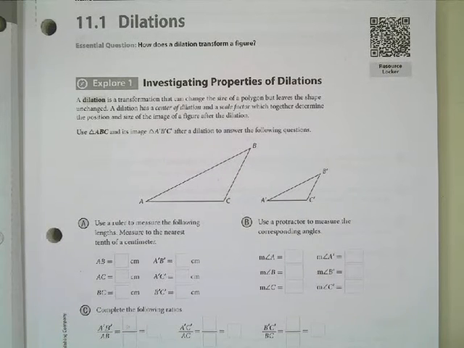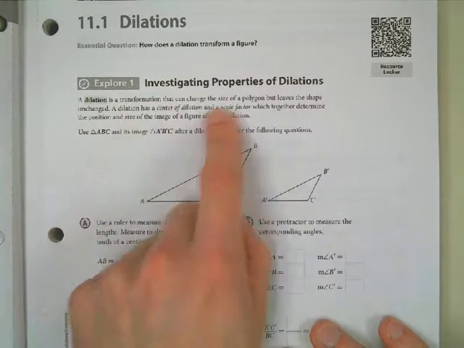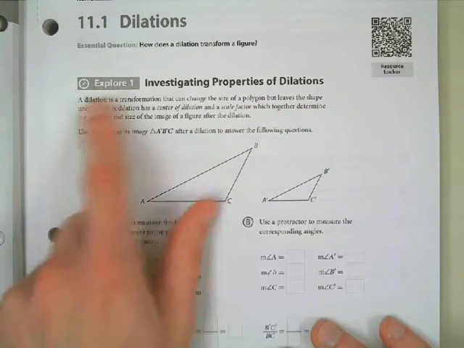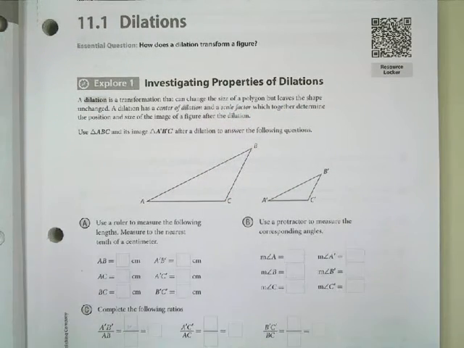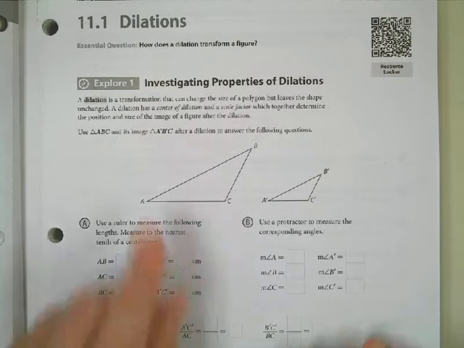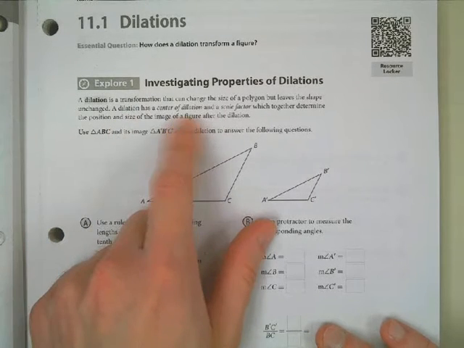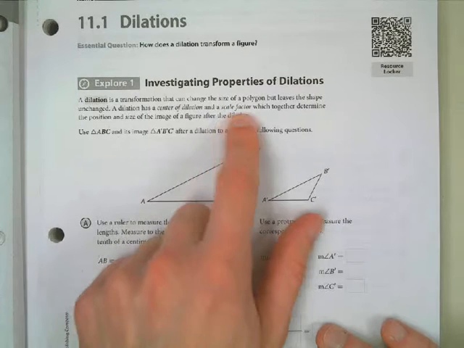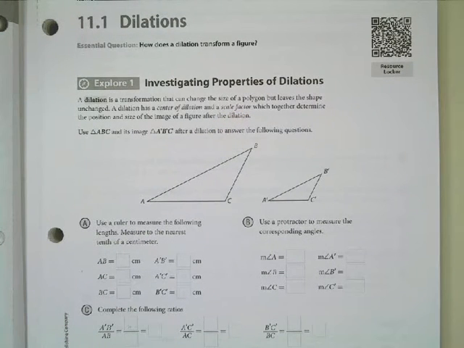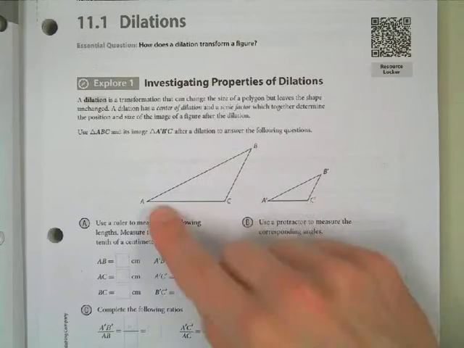So, a dilation is a transformation that can change the size of a polygon but leaves the shape unchanged. So the shape still stays the same shape, it's just smaller or bigger. A dilation has a center of dilation and a scale factor, which together determine the position and size of the image of the figure after the dilation. The center of dilation is what we're dilating from. We get bigger or smaller from that. And the scale factor is the actual number you're multiplying each side by to get the next sides.